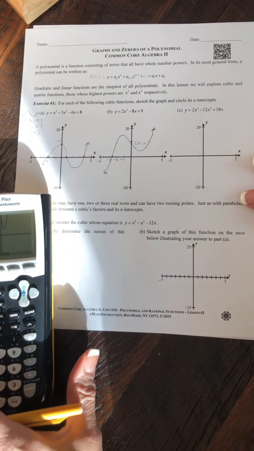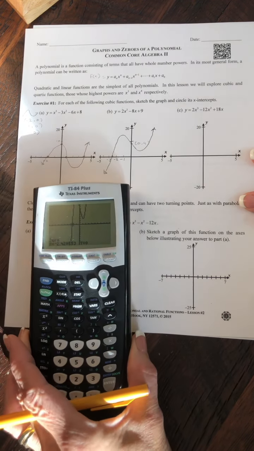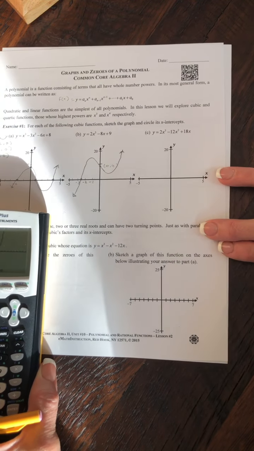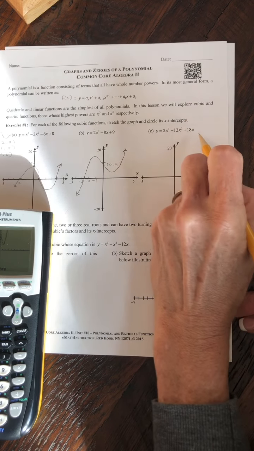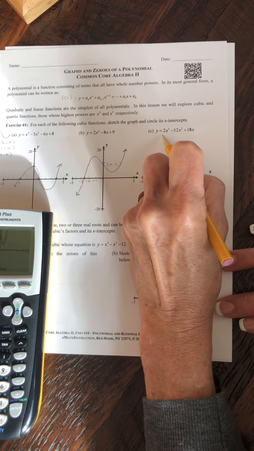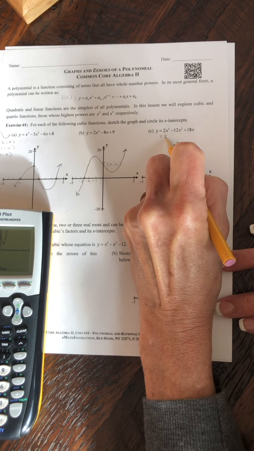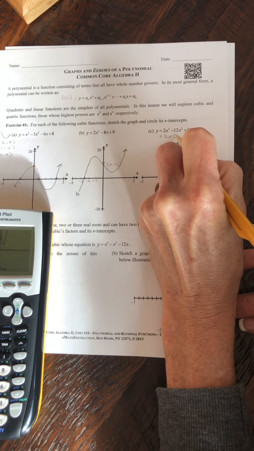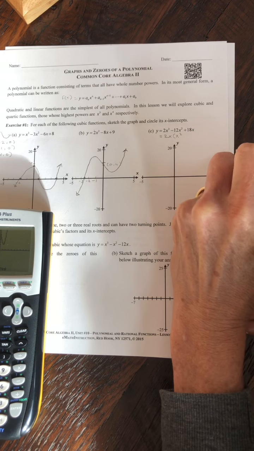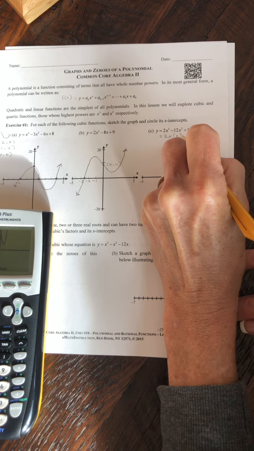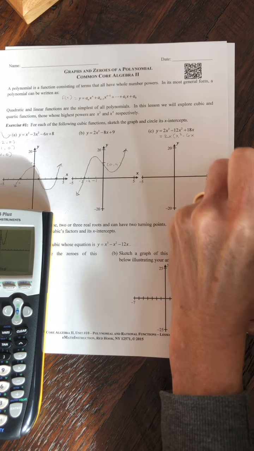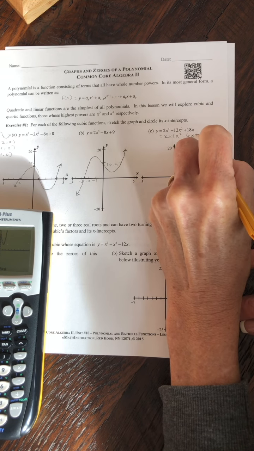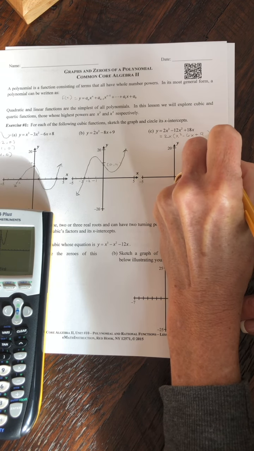For letter C, it says do the same. We're going to sketch the graph and circle its intercepts. Now, I notice in letter C, I want to make sure that you guys get a good view of it, that there are some GCFs I can pull out here. So I'm going to pull out a 2, and I'm also going to pull out an x. That's going to leave me with x squared minus 6x, and then plus 9. All right.